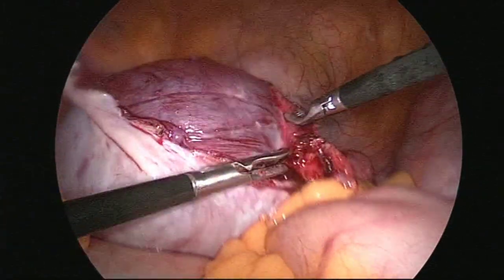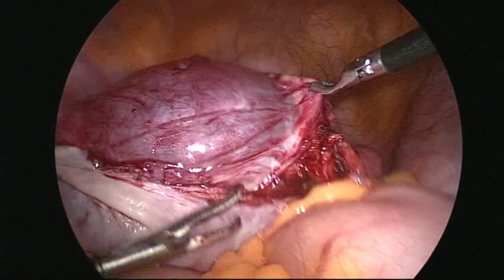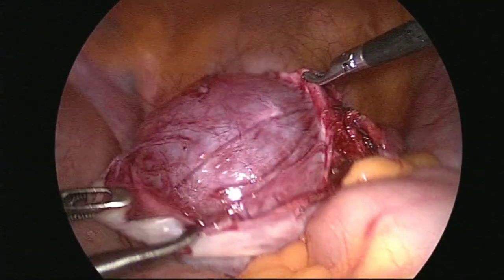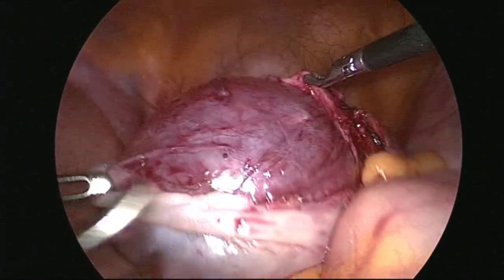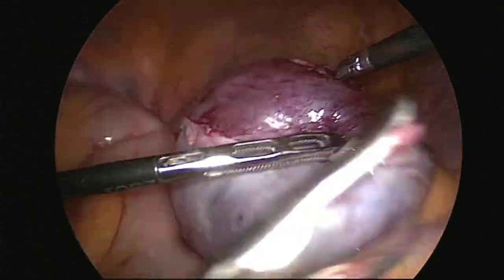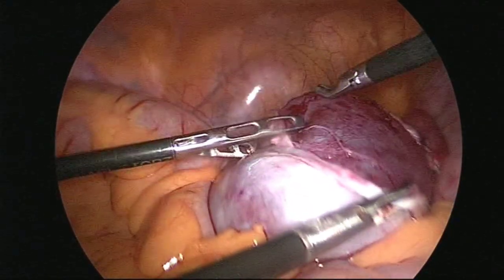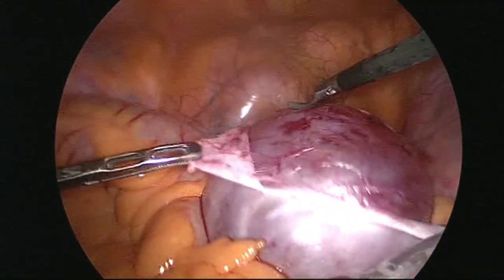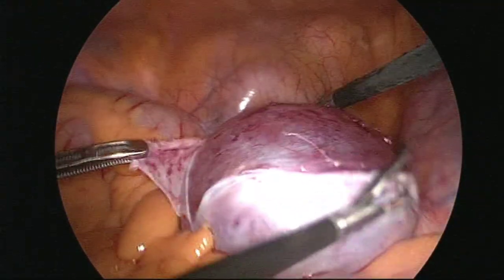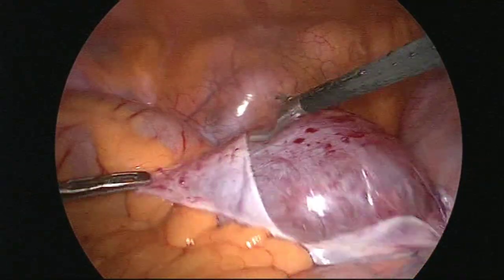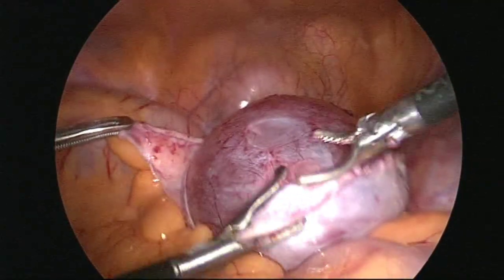And this is the healthy ovary tissue that I have to protect. Now for separation of this I have to show a lot of patience. Now I'm peeling off. Yes, now I'm able to separate it.